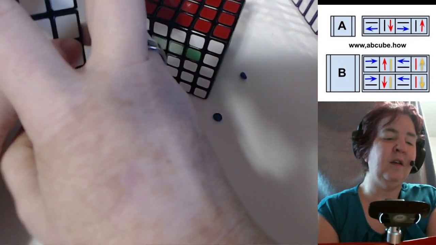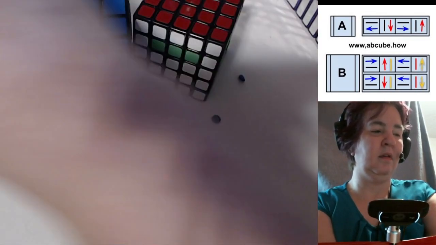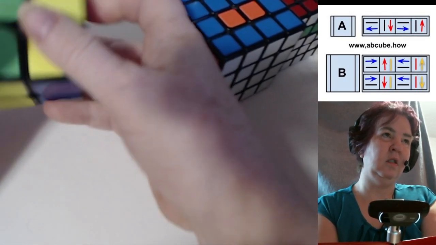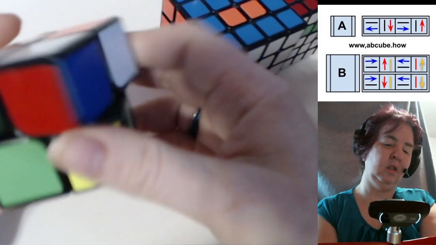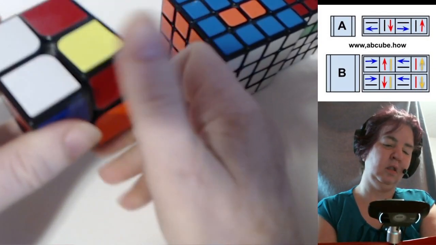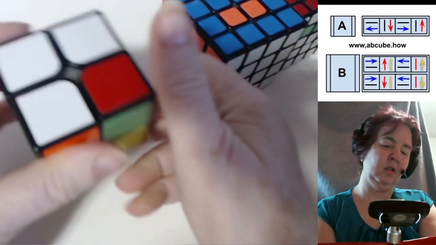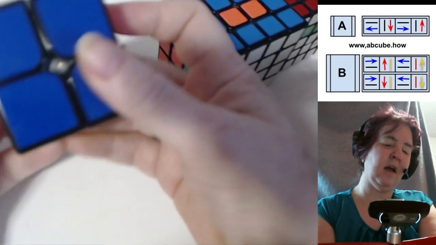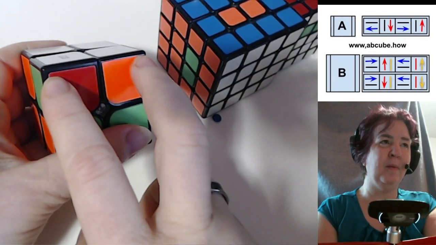And so then what you'll end up with will look something like, okay, I only have 2 pieces that need to swap.